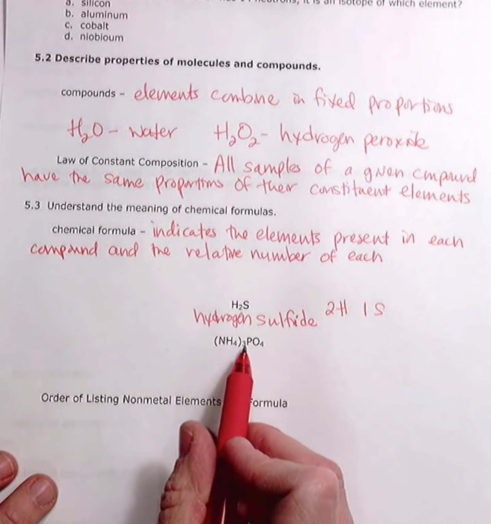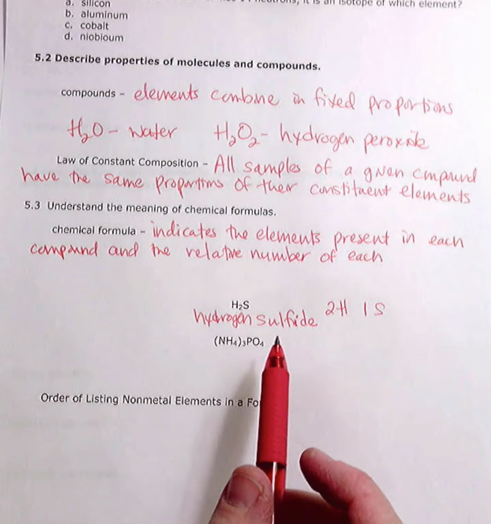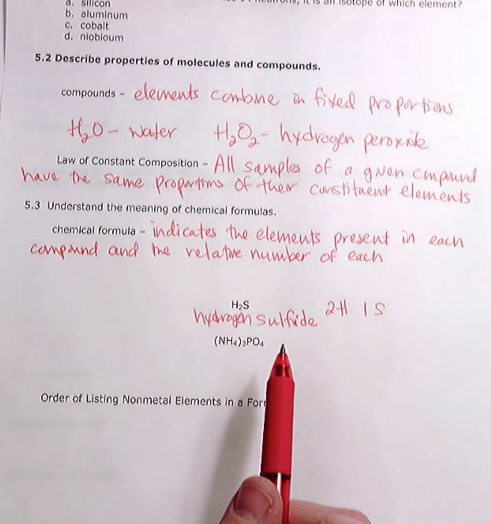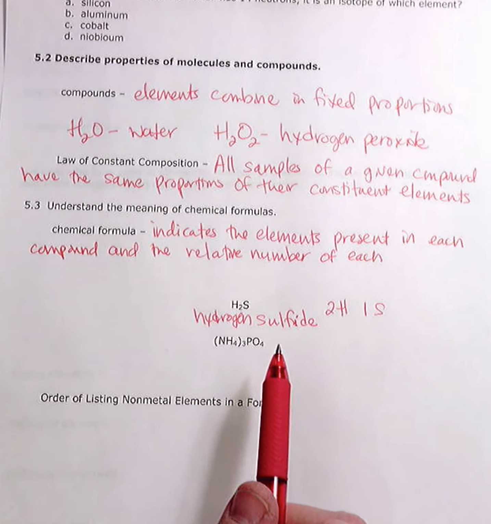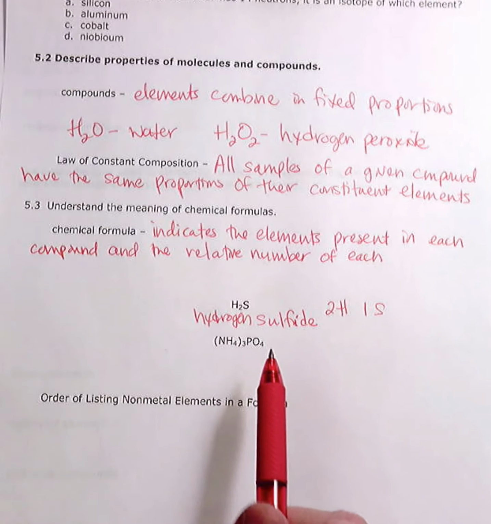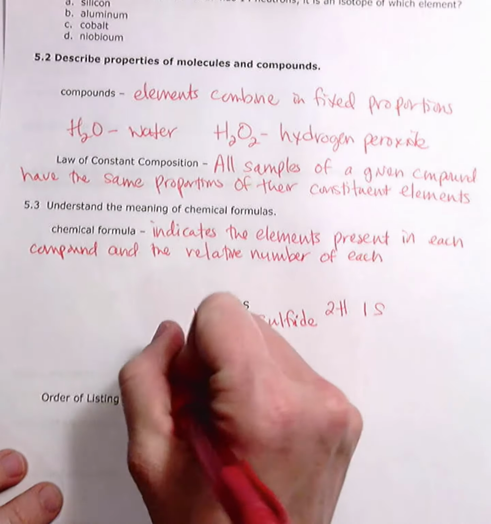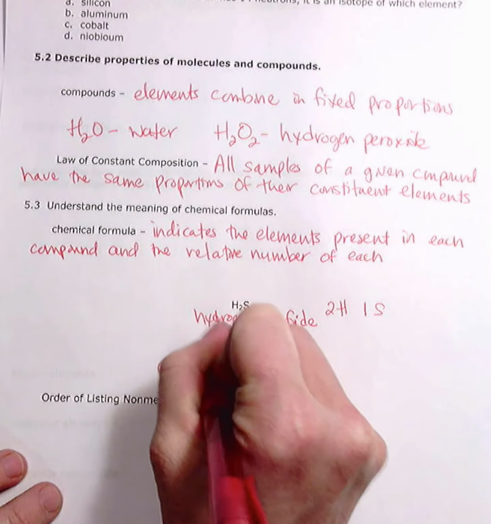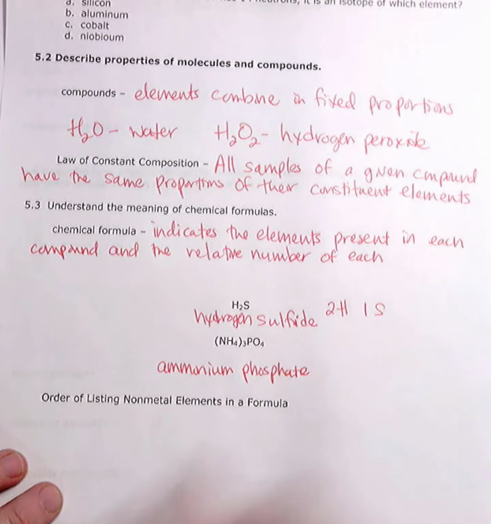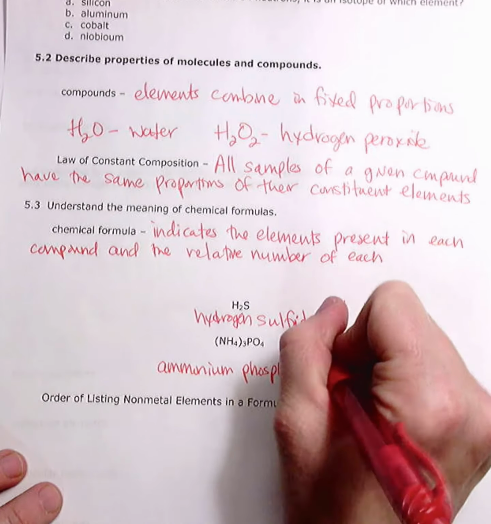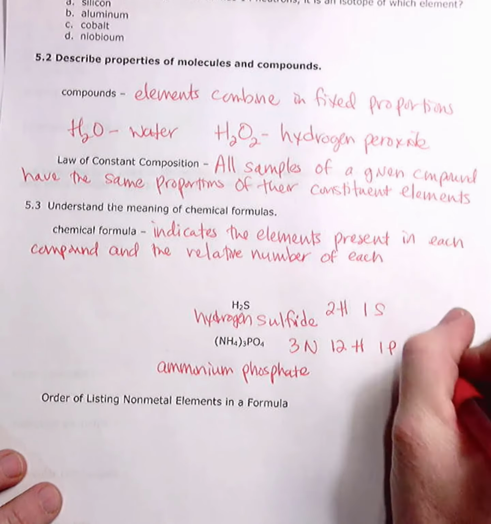And this bad boy here, which is made up of your polyatomic ions, which hopefully you have memorized so well that you can recite them backwards, forwards, up, down, you name it, in a different language. You know your polyatomic ions. So this is ammonium phosphate. Okay, ammonium phosphate has 3 nitrogens, 12 hydrogens, 1 phosphorus, and 4 oxygens.